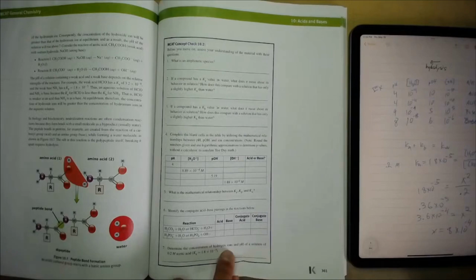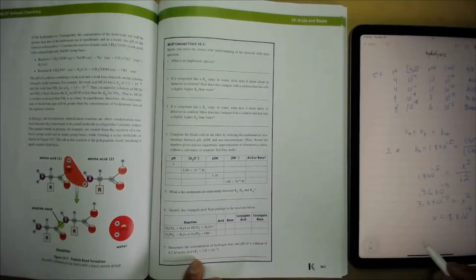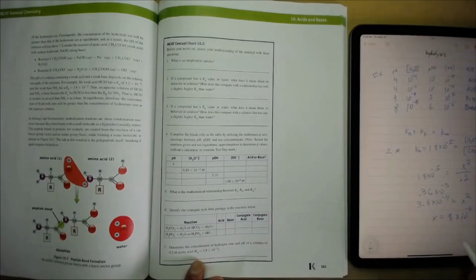So concentration of hydrogen ions, and pH is just negative log of that, which is 4 minus 0.8, 3.2.